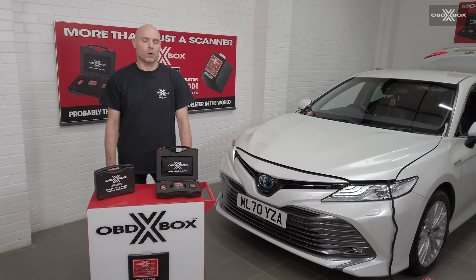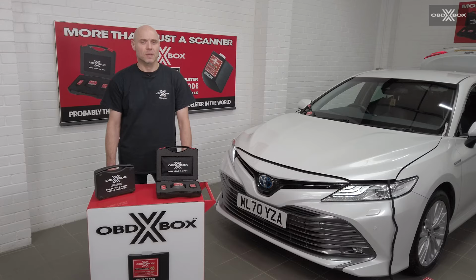As you can see, the OBD X box can save you time and money, and it helps you to keep your customers happy. It's a truly unique product, being a reader, deleter and counter of DTCs. It's very, very powerful. Because it uses an internationally standard connector and protocols, it is truly a global product. It can be used anywhere in the world.